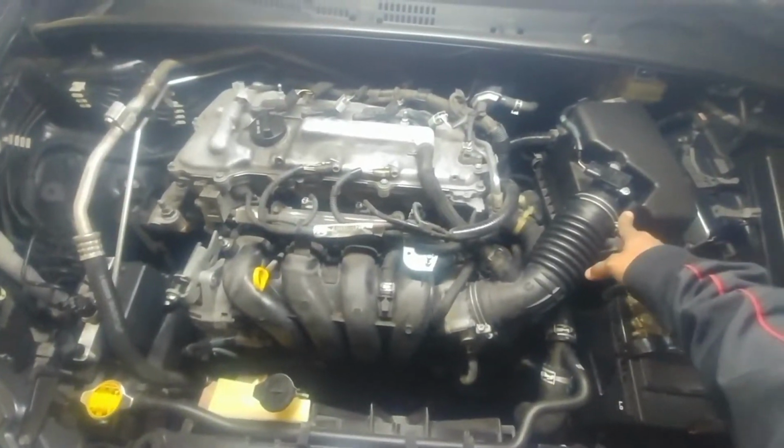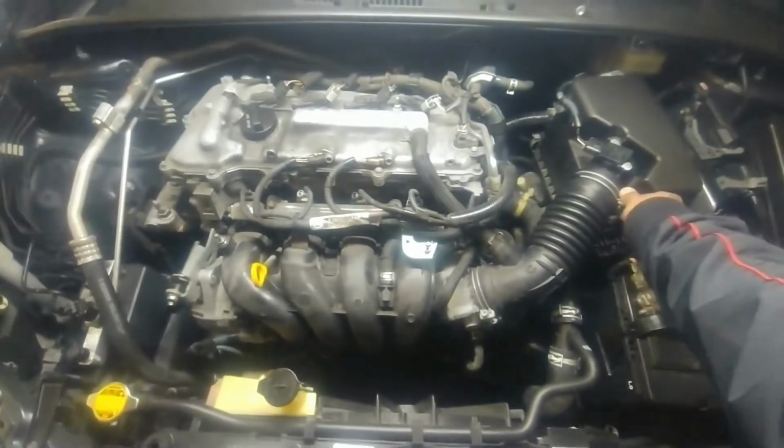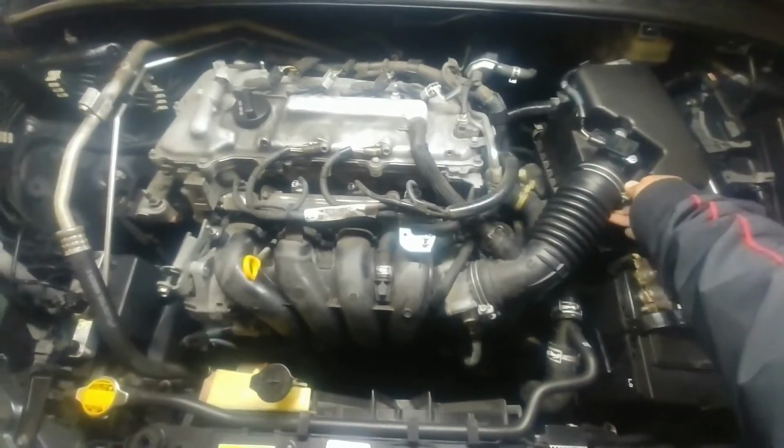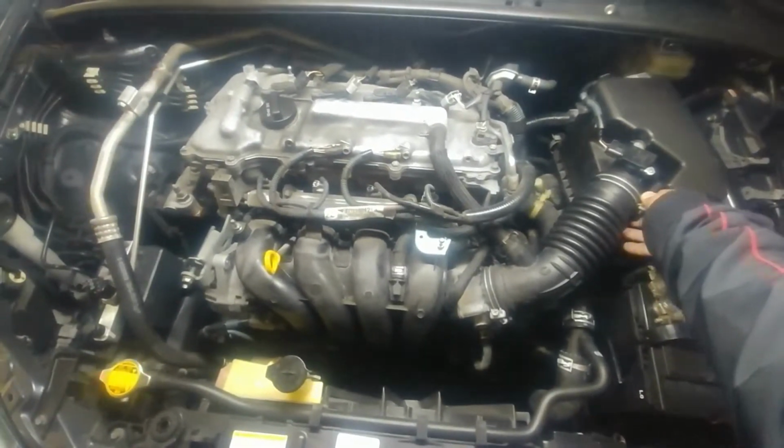So in Toyota's case, they typically use a mass airflow setup, which means if just this clamp is loose from, I don't know, somebody doing a throttle body cleaning service or something like that, that can cause it. In fact, this was loose, and I thought that was the fix, and it just so happened it wasn't, but it is very possible.